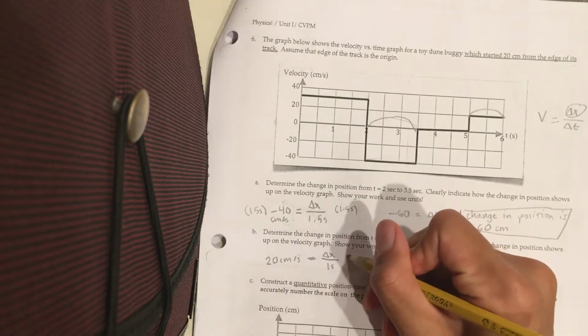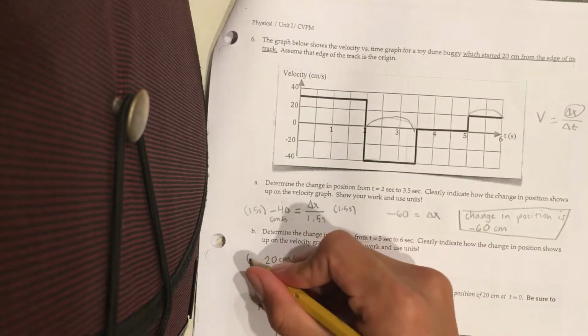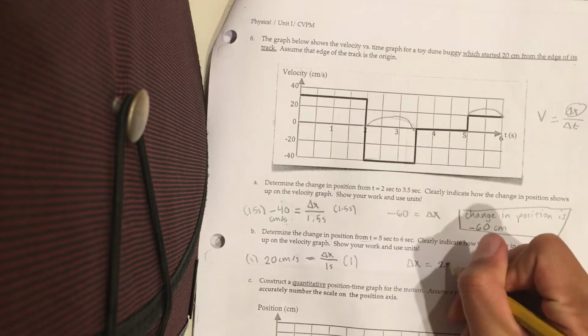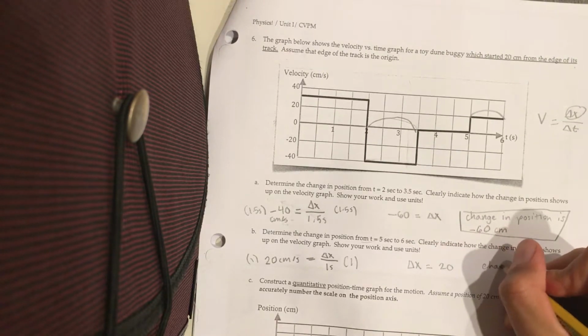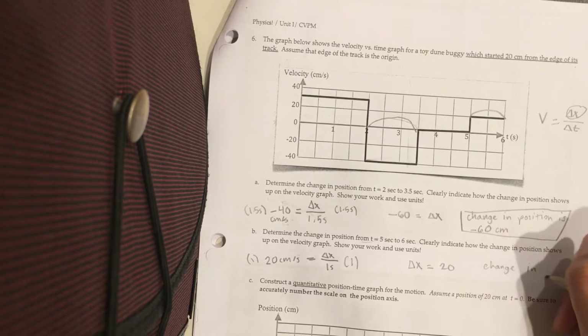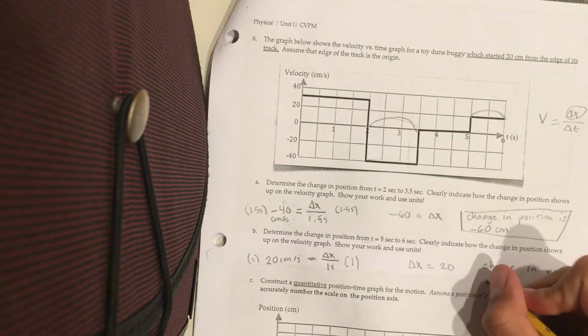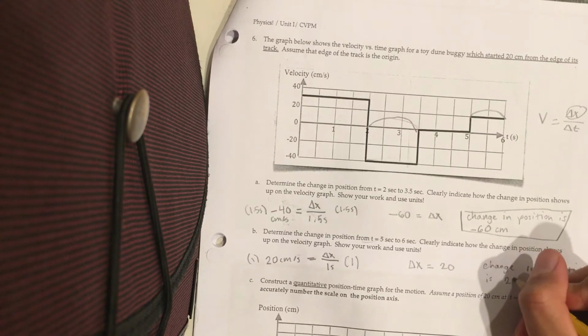From here, we do the same. We multiply both sides by 1, which is straightforward. Delta x is equal to 20. So the change in position is 20 centimeters.